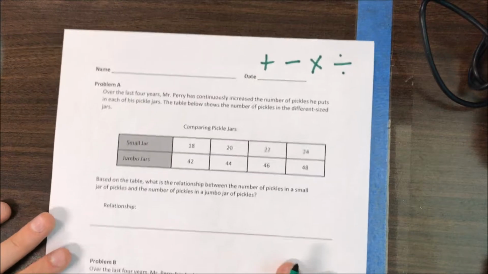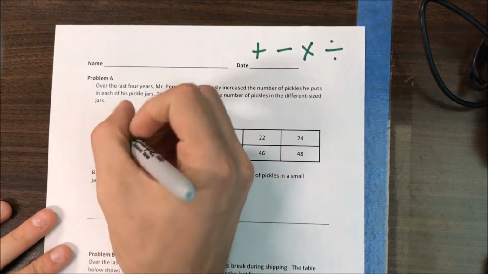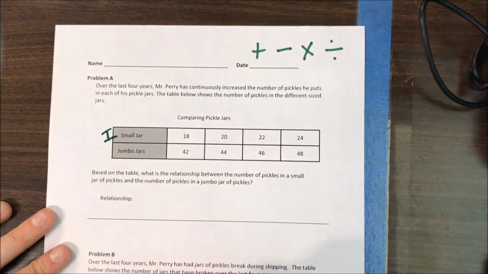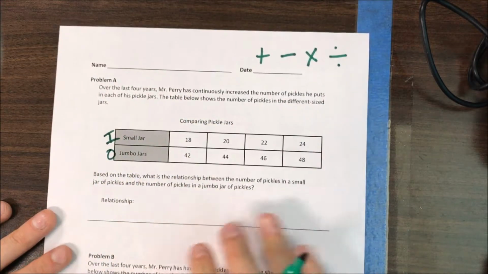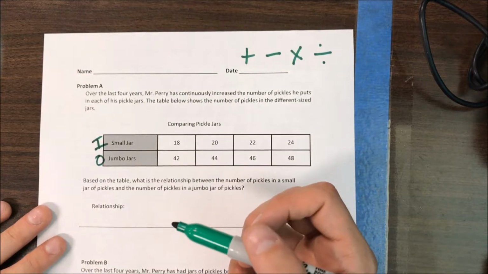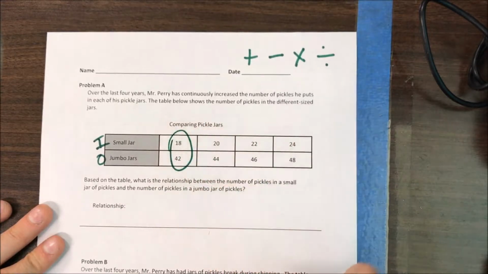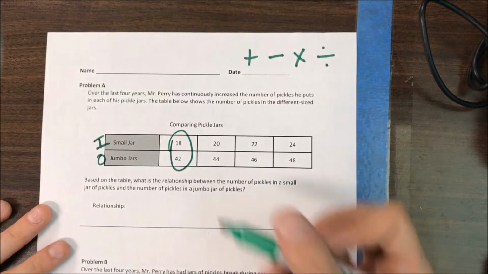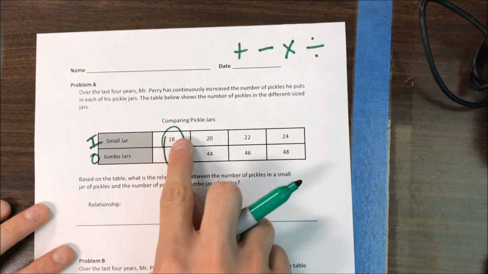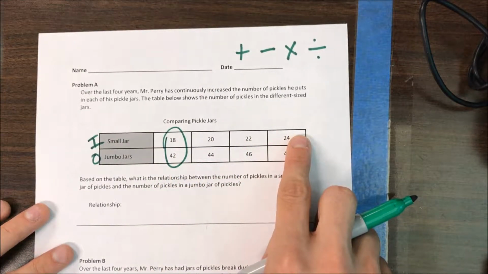So the first thing that I ask students to do is I ask them to label their input and their output. So this would be our input. I'm going to label that with an I, and this is going to be our output. And this is really important because sometimes a common mistake is students will try to figure out the rule by adding up those two numbers, and that's not going to help you find the rule, because the rule is going to go all the way across. It's going to be the same for every single one of these.